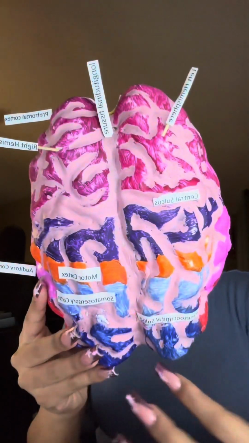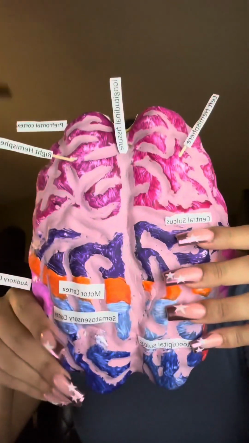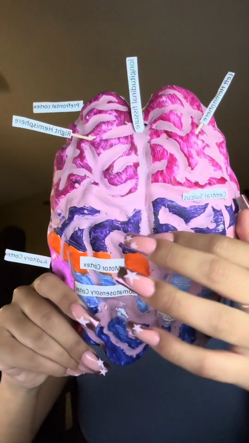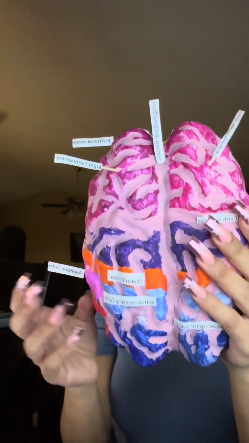Now, this long section, or this line down the middle, is the longitudinal fissure. I do have to note that the corpus callosum can at times be confused because it is located here as well. But the difference is that the corpus callosum is lower down, while the longitudinal fissure is the opening space between both hemispheres. The longitudinal fissure is located at the top of the brain, separating the two brain hemispheres and allowing them to function alone.